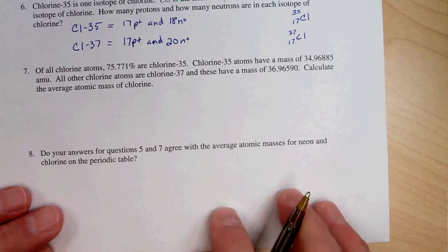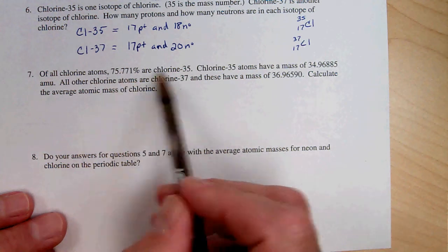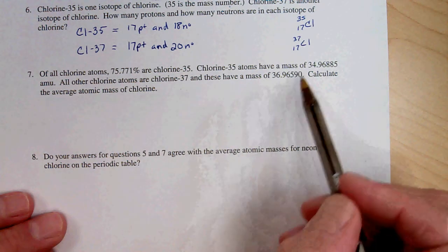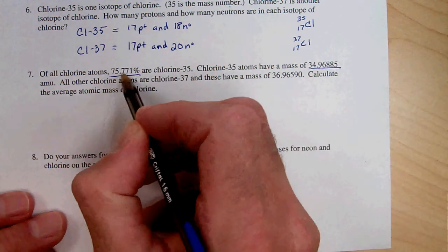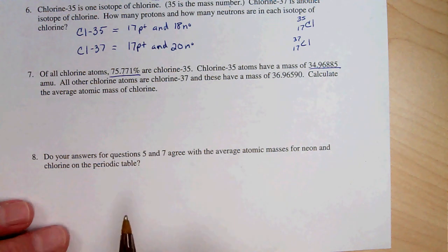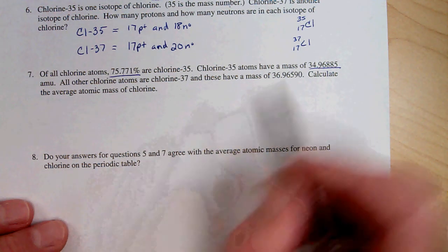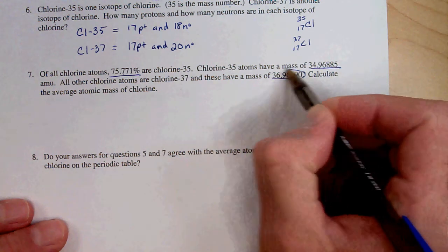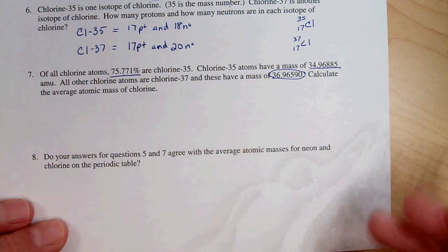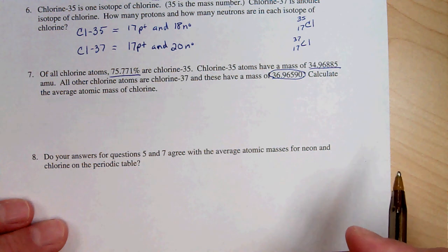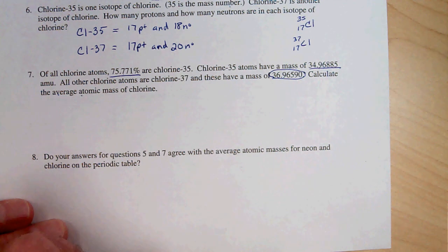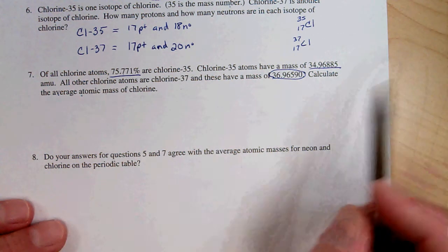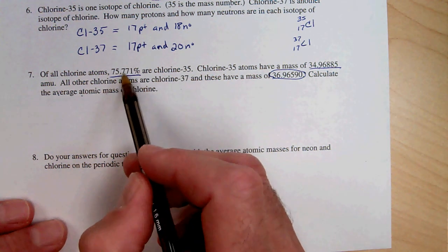Number 7, of all the chlorine atoms, we have 75% chlorine 35 with a mass. So this mass and this percent abundance go together. And the other chlorine atoms, I'm going to circle this one, have a mass of 36. But what's their percentage? I don't see it on here. I'll need to know the percentage in order to find average atomic mass, or I'll need to know the abundance. So I'm going to set this up by filling in what I know.